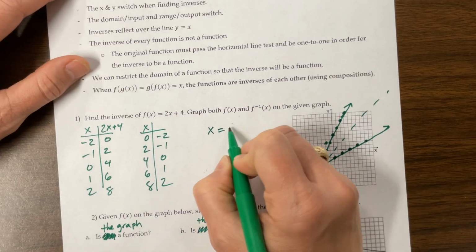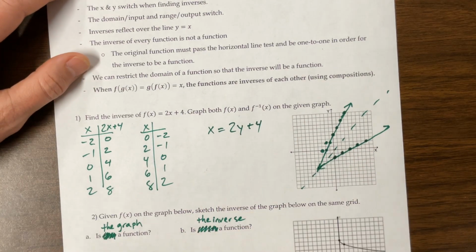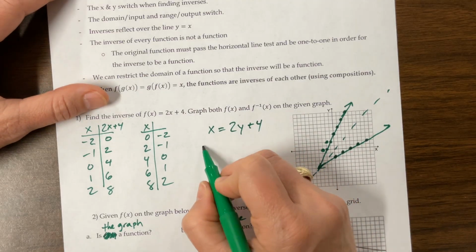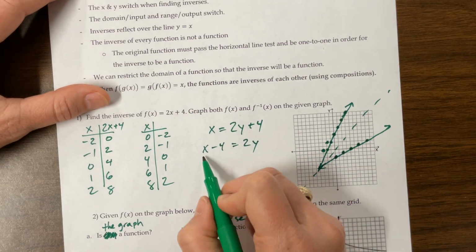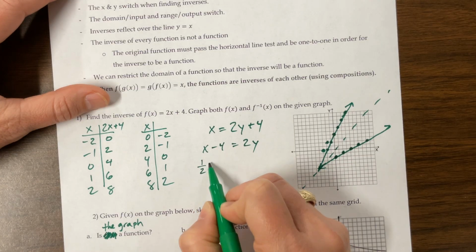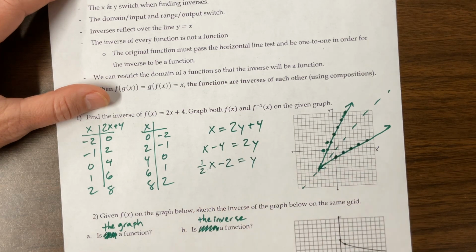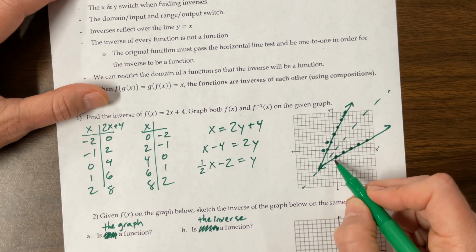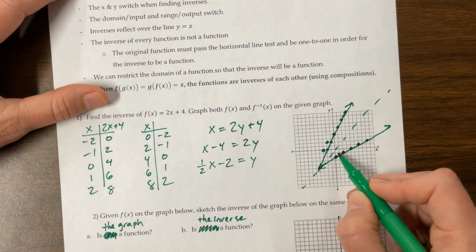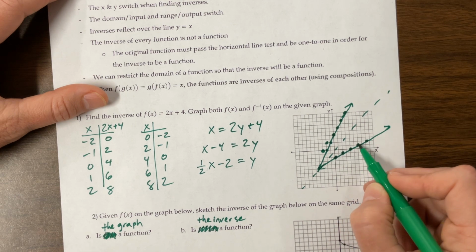So I'm going to switch x and y and solve. So I'm going to subtract: x minus 4 is equal to 2y. And now I'm going to divide everybody by 1/2, and so I get 1/2 x minus 2 is equal to y. Let's see, this has a y-intercept of -2. Sure enough, that's what we graphed a second ago.